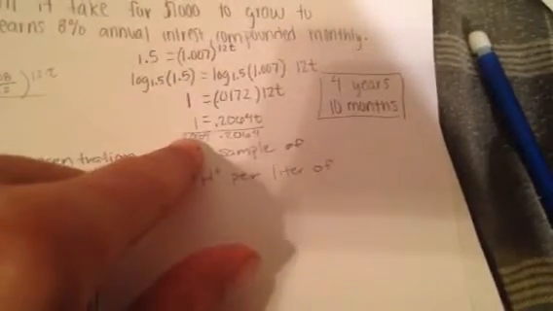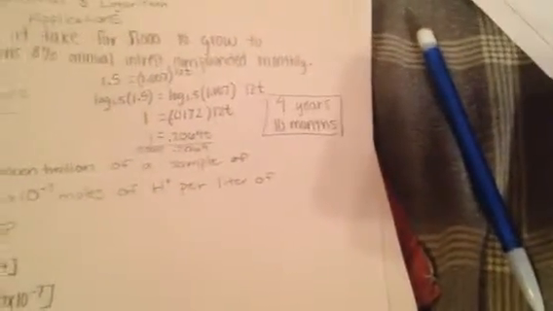When you divide by that, you get 4.84. So 4 is going to be your years, and to figure out your months, you just take the decimal, which is 0.84, and multiply by 12, which gets you 10.1.